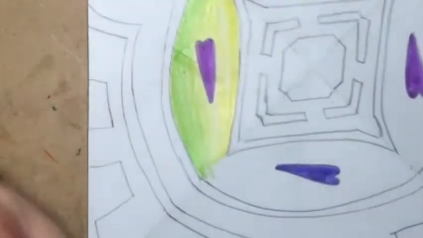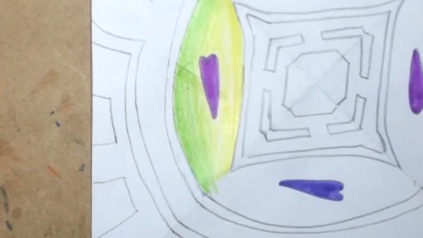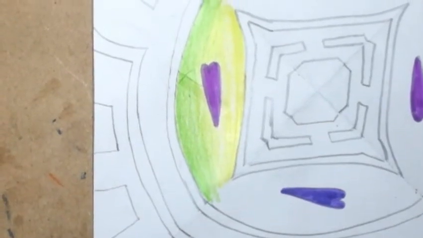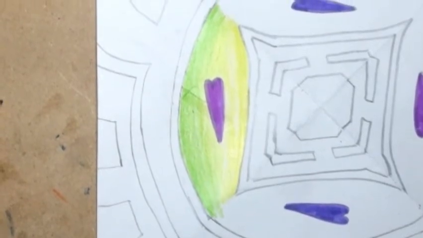So I want you to be really creative. I want you to make these look awesome. Think about your color choices, think about what supplies you're going to use, and just be creative, be amazing. Good luck, and I can't wait to see the end results.